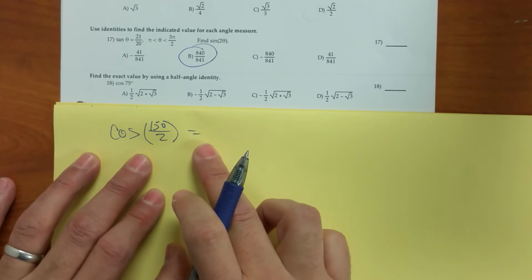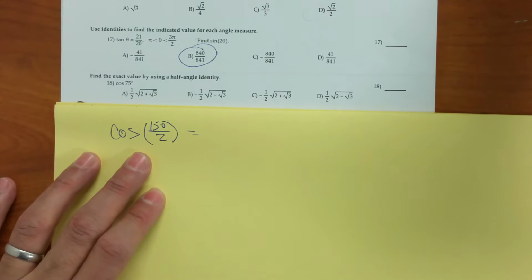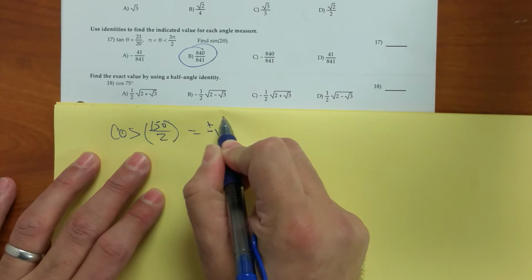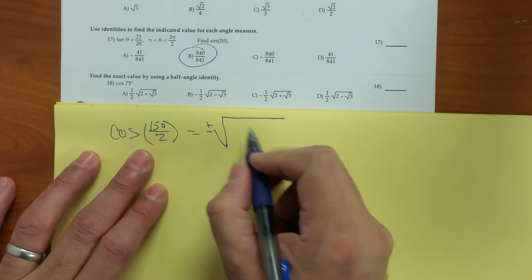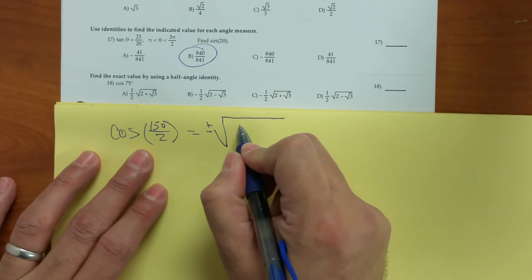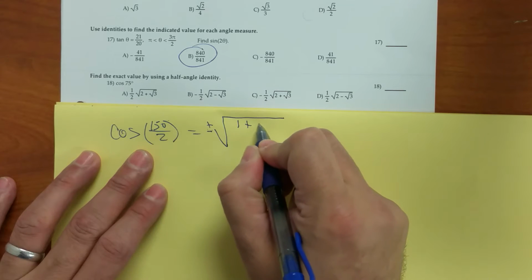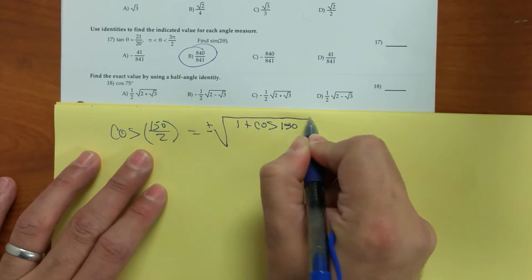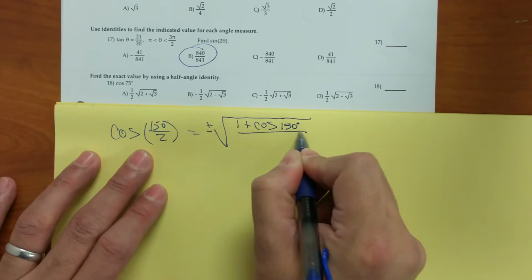So that equals plus or minus square root of 1 plus cosine of 150 degrees over 2.